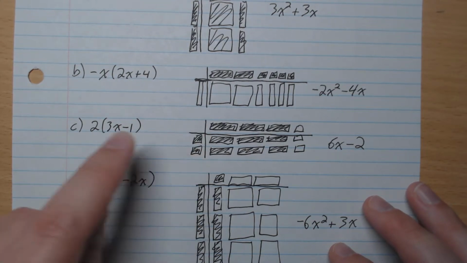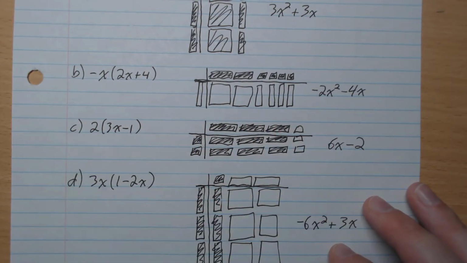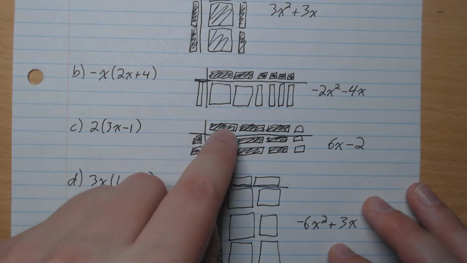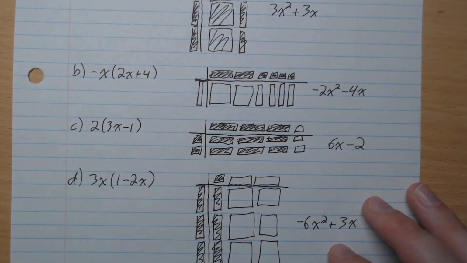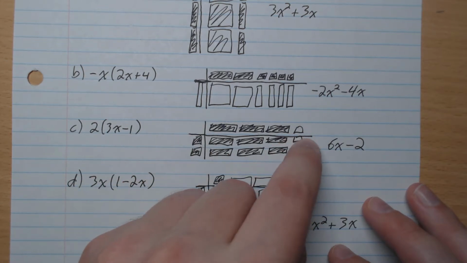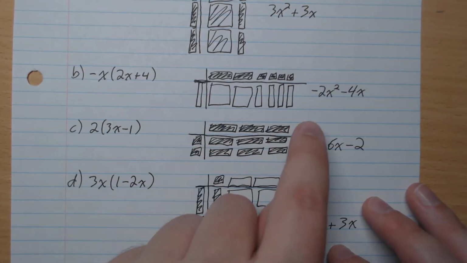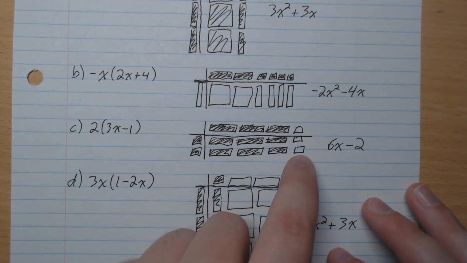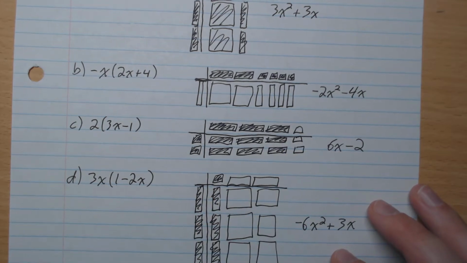C, 2 times 3x minus 1. So 1 times x is x, 1 times x is x, and so we have 6x like that. 1 times 1 is 1, but positive times negative is negative, so we have negative 2 like that.